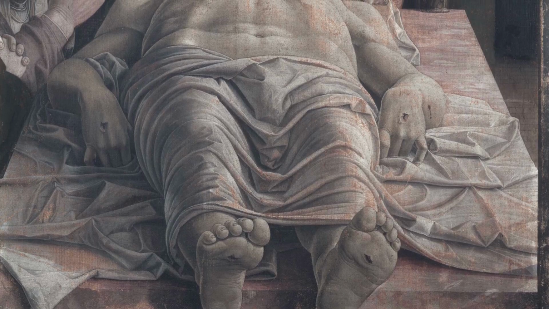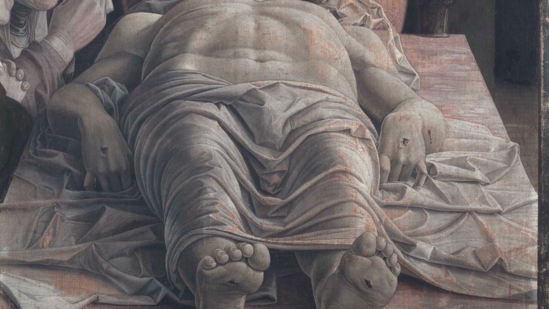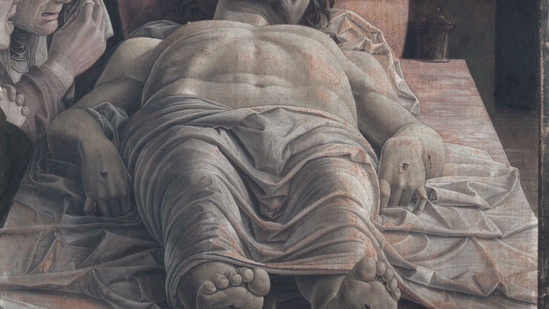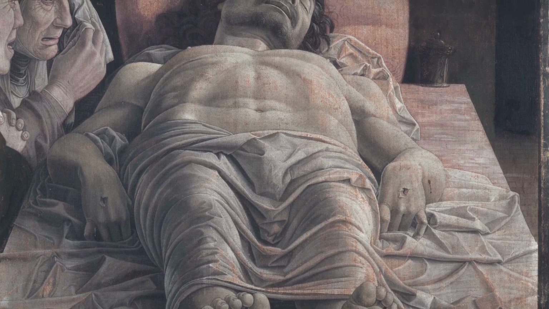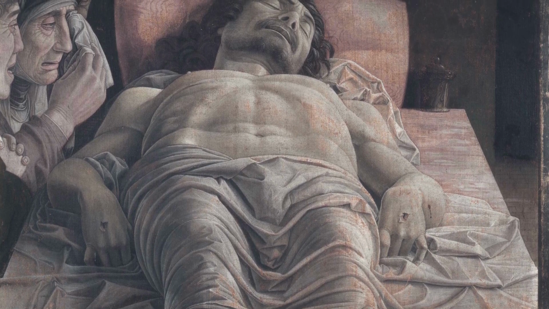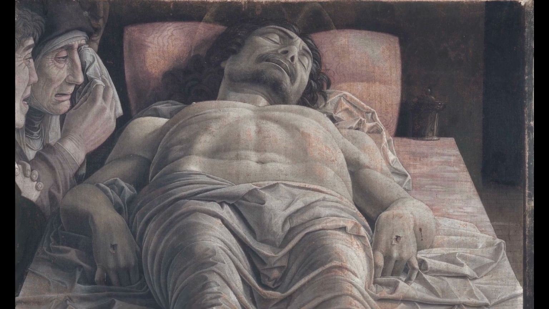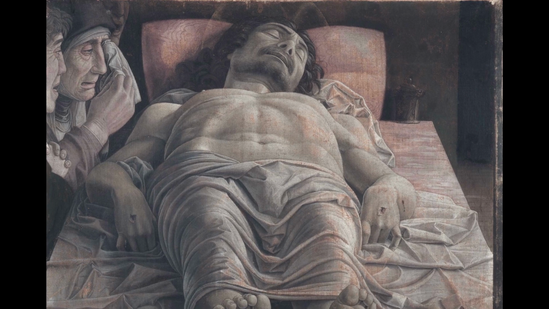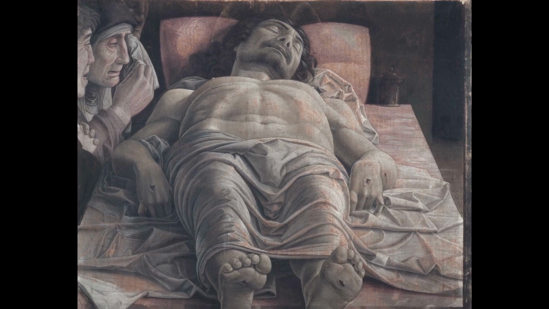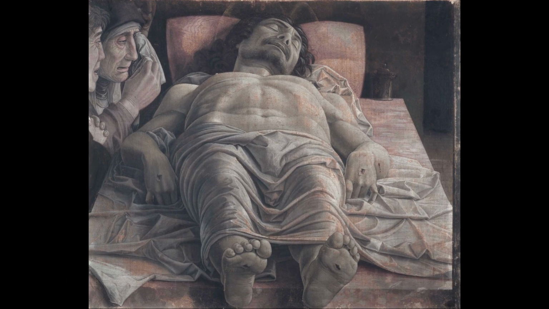The most famous example is probably the Lamentation of Christ painted by the end of the 15th century by Andrea Mantegna. The idea here is that the figure of Christ is laying with his feet towards us and his head away from us. The theory of linear perspective would thus tell us that the parts of the body that are further away from us should be smaller than those close to us.